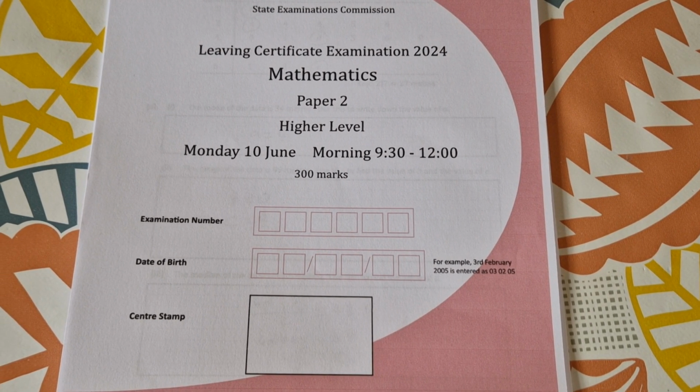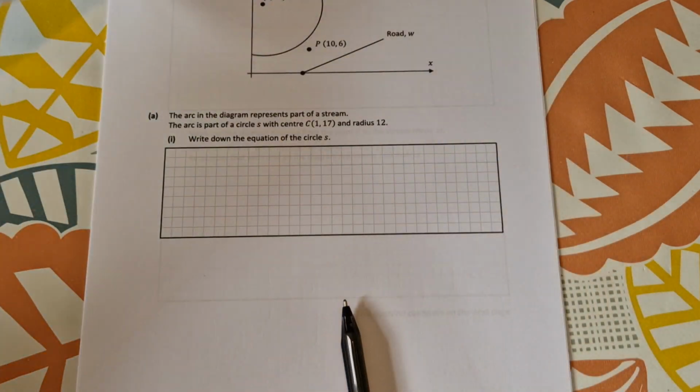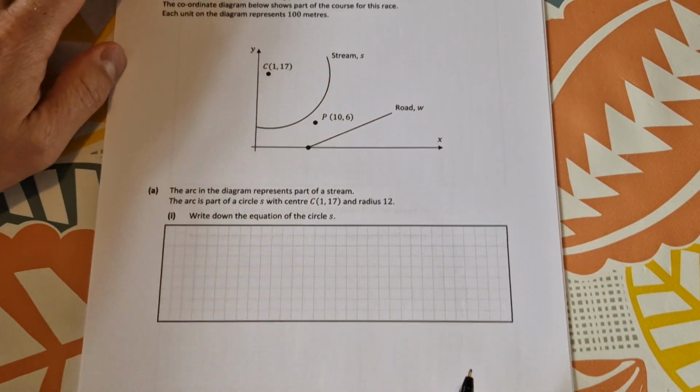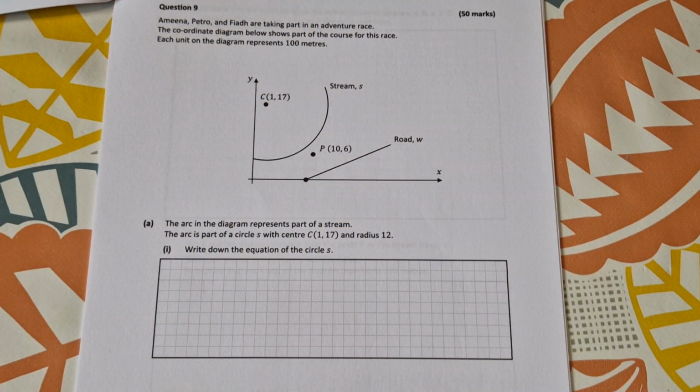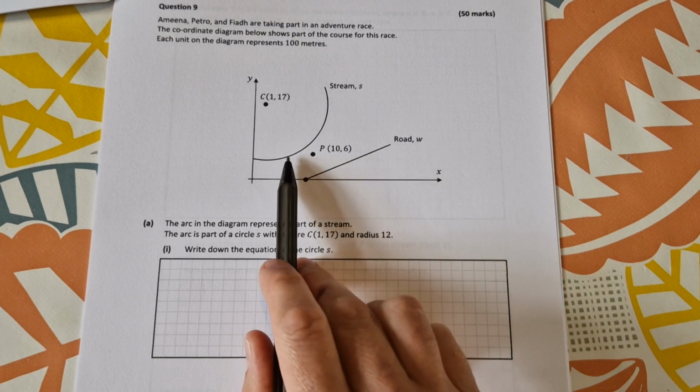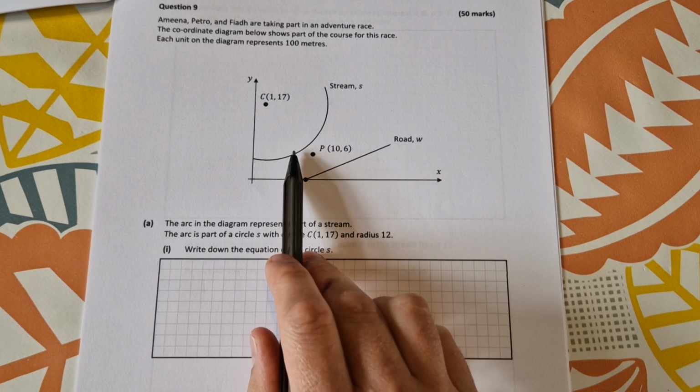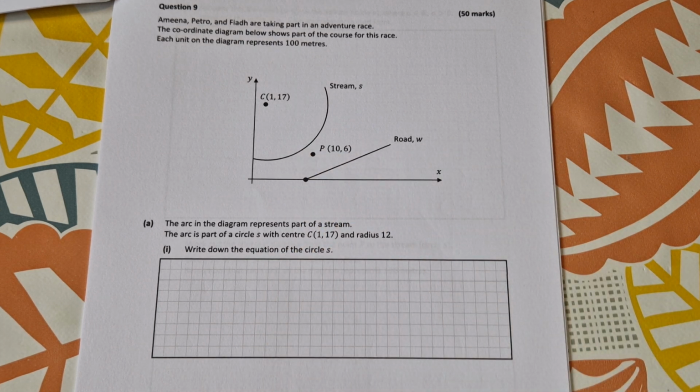Leaving Cert Higher Level Maths 2024. This is the solution video to paper 2, question 9. Question 9 says that Amina, Petro and Fia are taking part in an adventure race. The coordinate diagram below shows parts of the course for this race. Each unit on the diagram represents 100 meters.